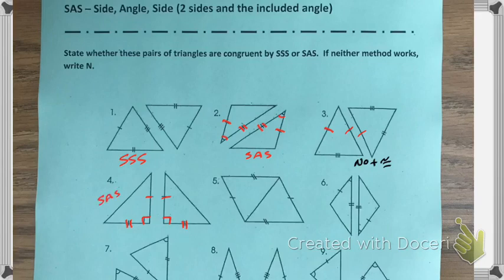Number 5, single dash, double dash. Now this is what we call a reflexive side. It's a side that's being used in both triangles. And that side has a very specific set length, and it's never going to change, so that means it's congruent to itself. So that side is congruent in triangle 1 to the same side in triangle 2, so we say side, side, side.